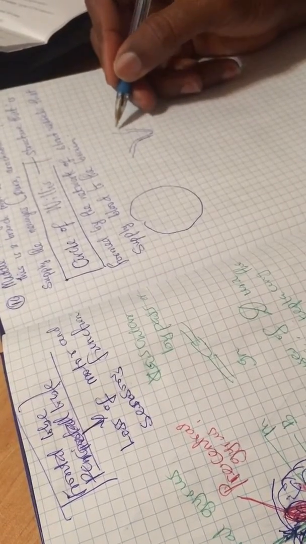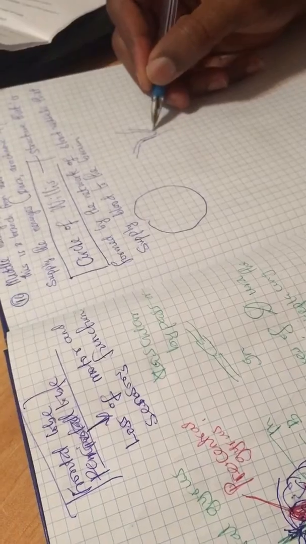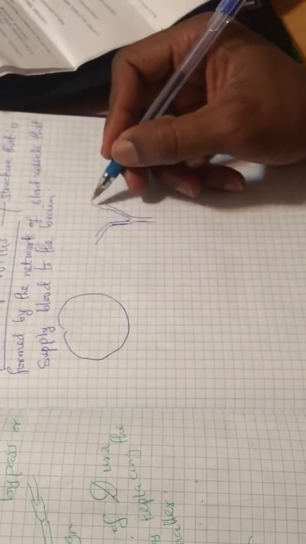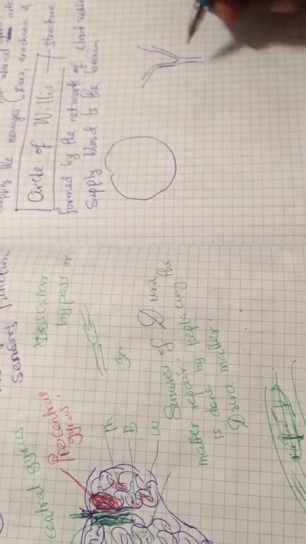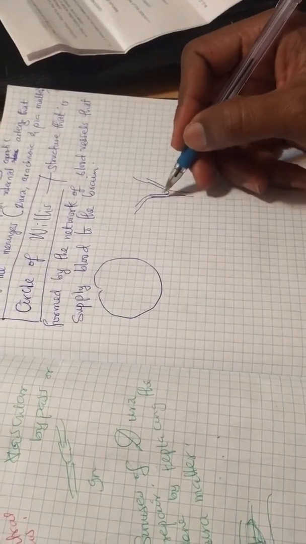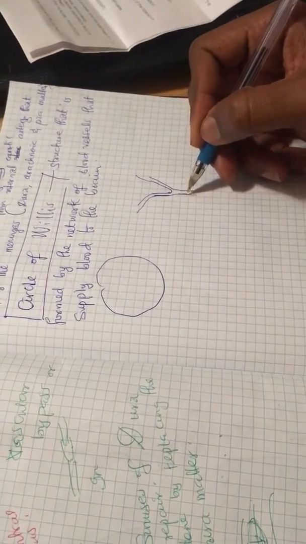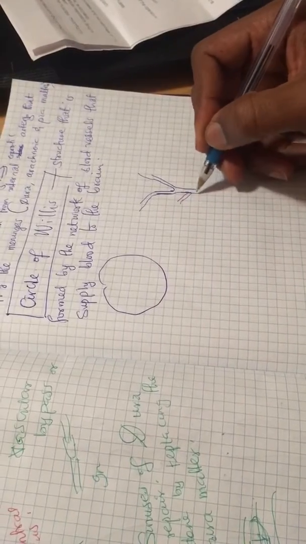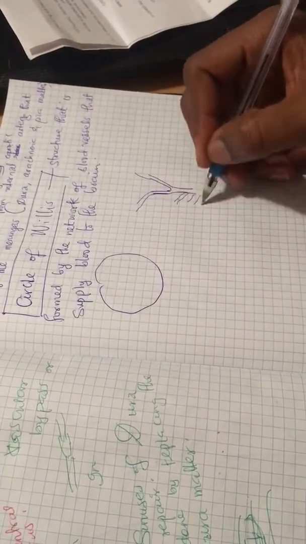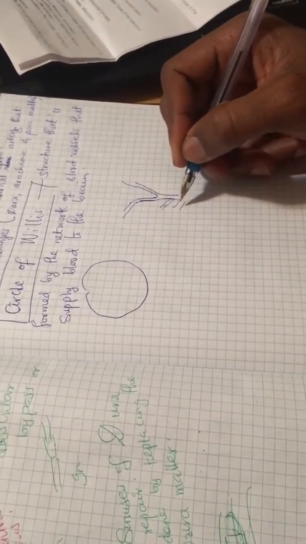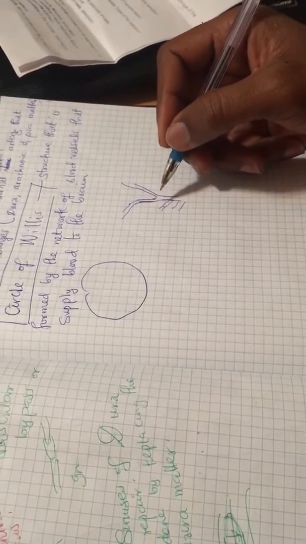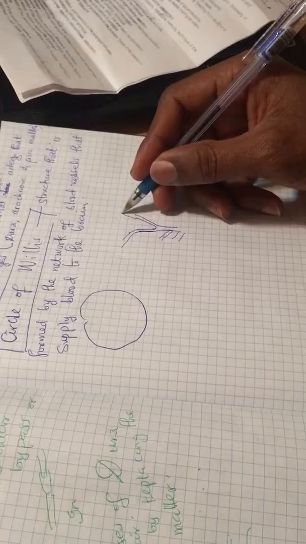The anterior cerebral artery is the one that supplies the frontal part of the brain. You understand? And the middle meningeal artery is one of the 3 branches that come from the internal carotid artery. It will give 3 branches: superior, middle, and inferior. Internal carotid artery, and it gives anterior cerebral.